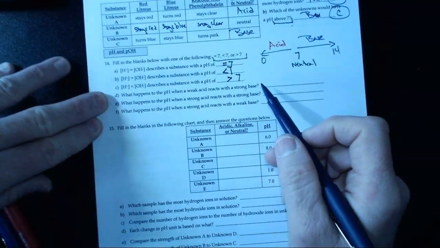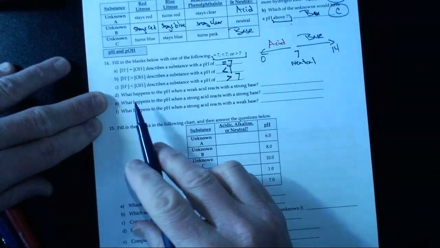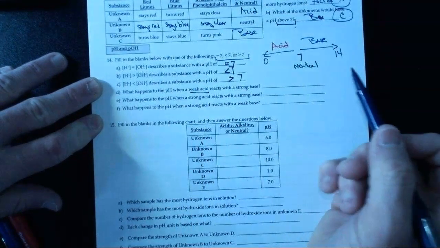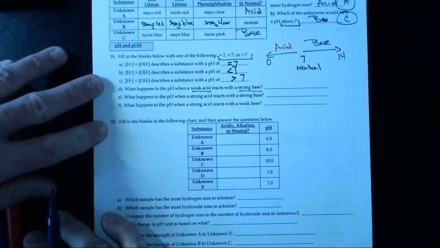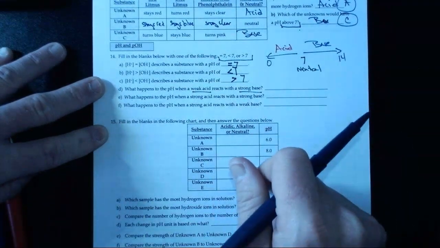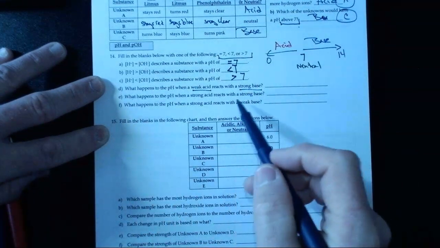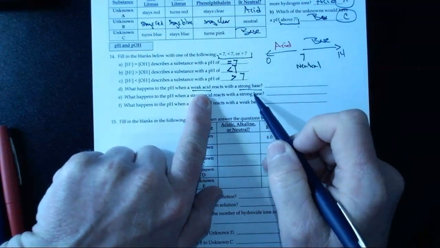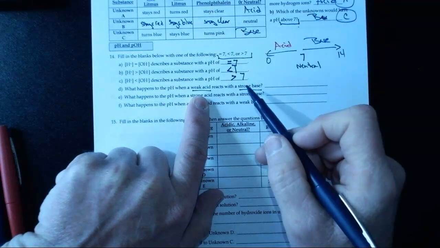Now look at D, E, and F. What happens to the pH when a weak acid reacts with a strong base? This has to do with weak and strong acids and bases, even though, again, that's going to be in tomorrow's part of the review, but we should know what happens to the pH when we react these together. A strong base is going to be way down here, and a weak acid.